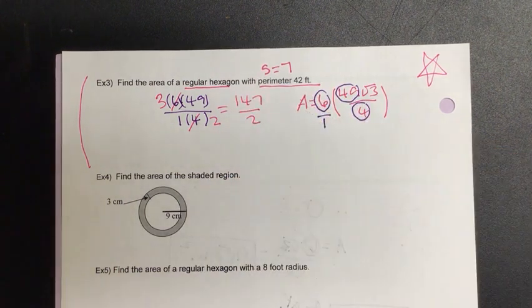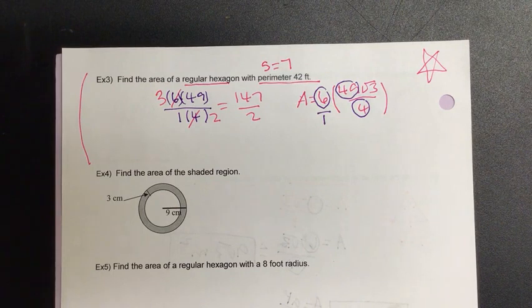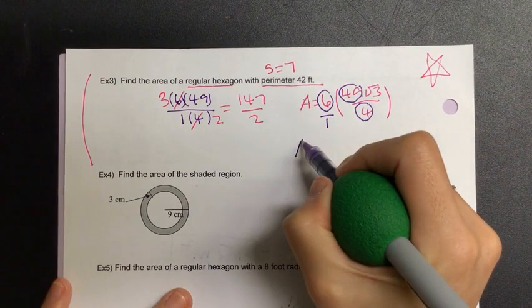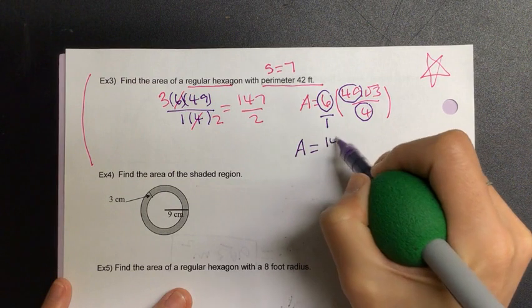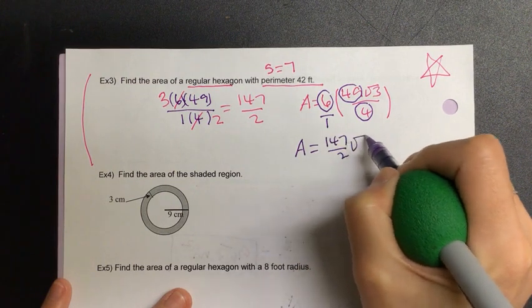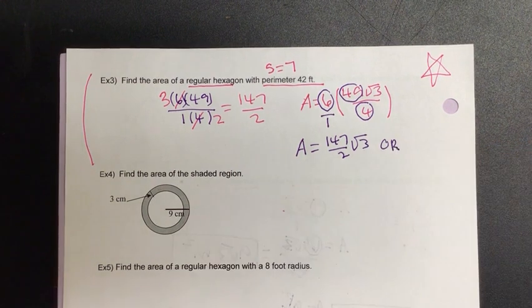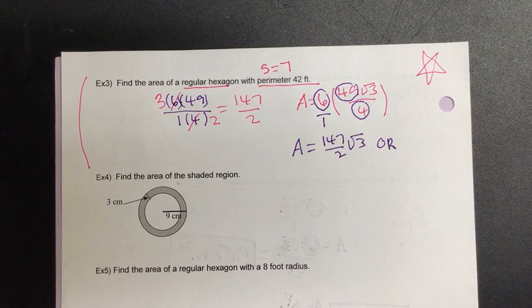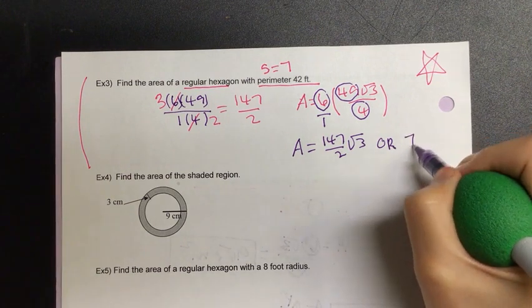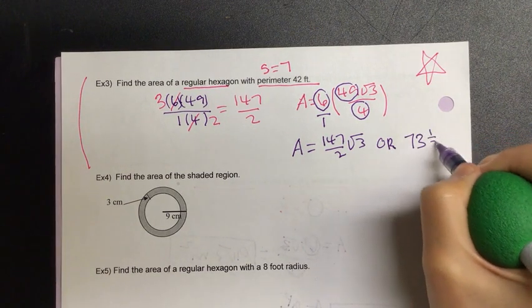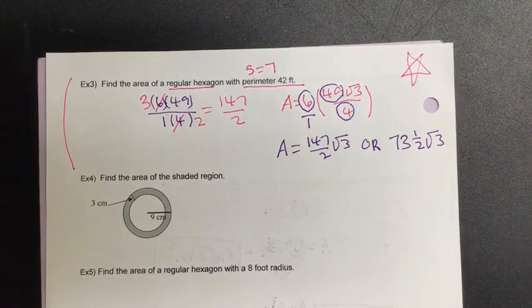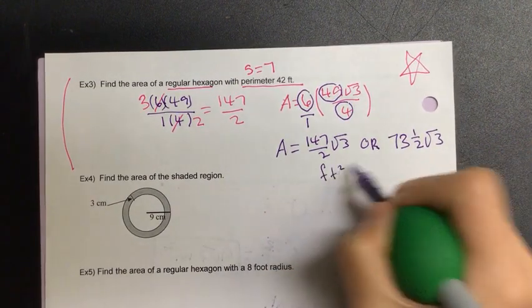Divided by 2. So the way you can write this will be the following. You can write the area as 147 over 2 and keep the radical 3. Or some of you might like the mixed fraction to see how many wholes can come out. So 147 divided by 2, how many can come out of that? 73. And then we have 1/2 radical 3. Of course, it should be feet squared.